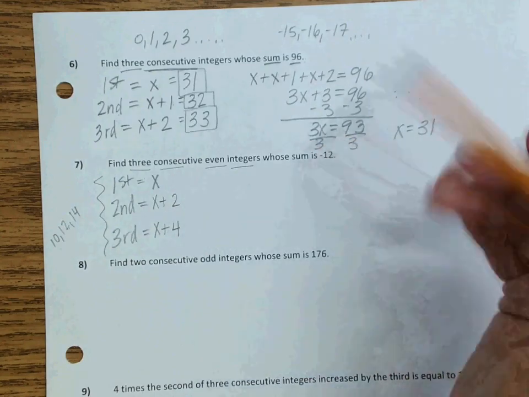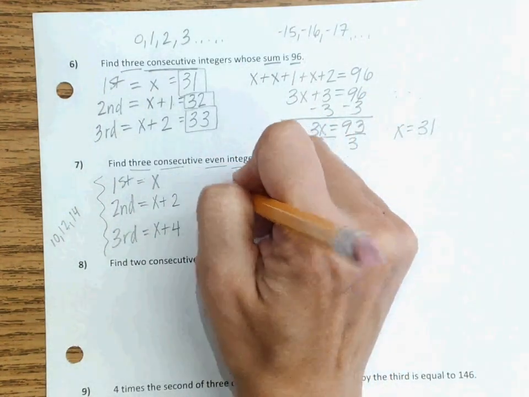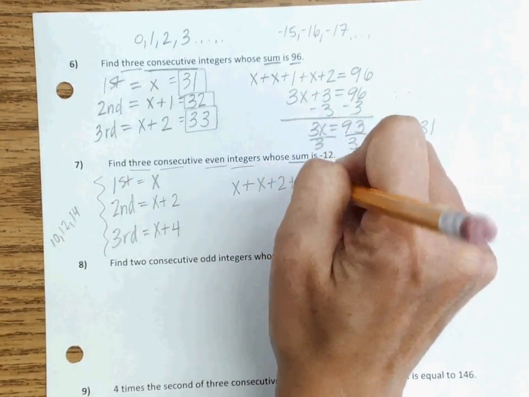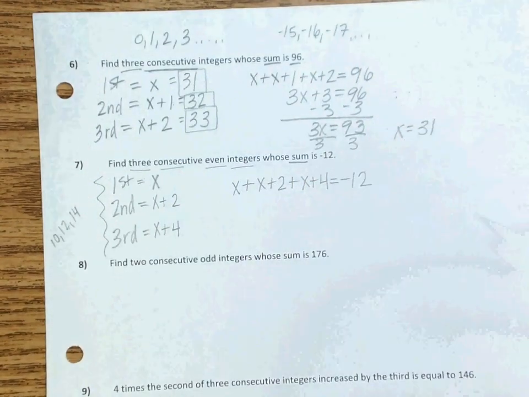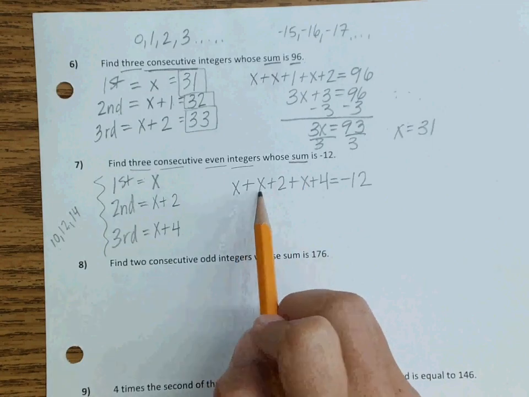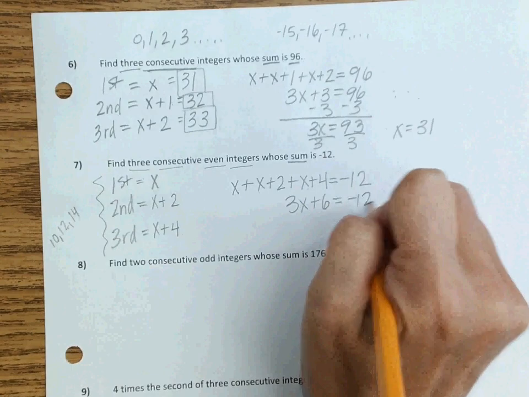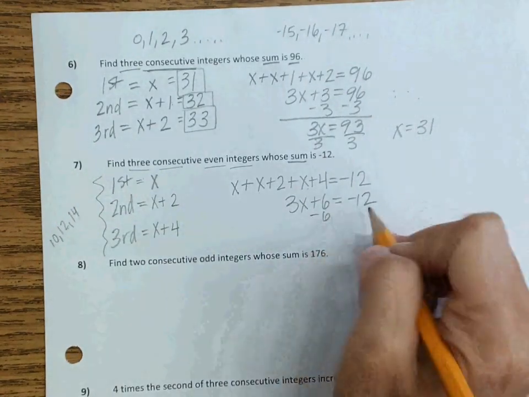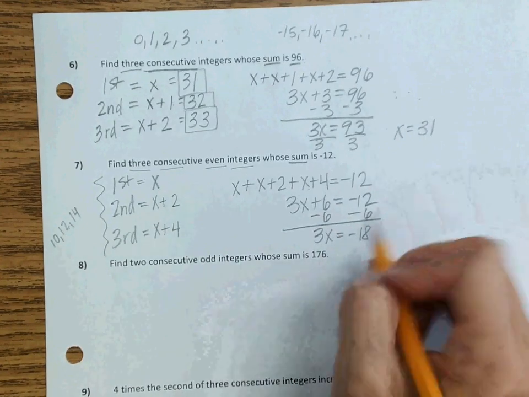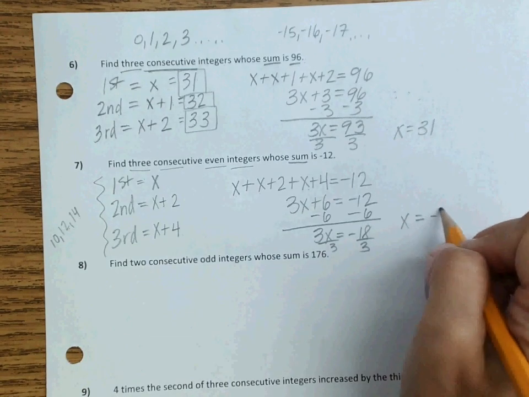Okay, now it says we're finding the sum, so let's take these integers and add them all up. X plus x plus 2 plus x plus 4, all equal to negative 12. Okay, so when I add this together, 1, 2, 3x plus 6 equal to negative 12. Now I'm going to solve. So I subtract 6 from both sides. I have 3x is equal to negative 18. Divide by 3. X is equal to negative 6.